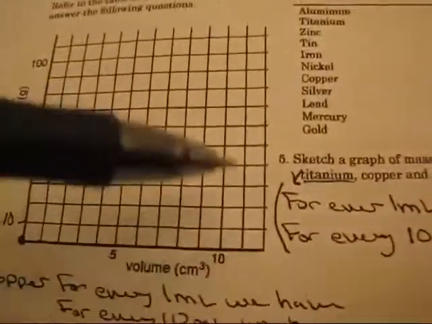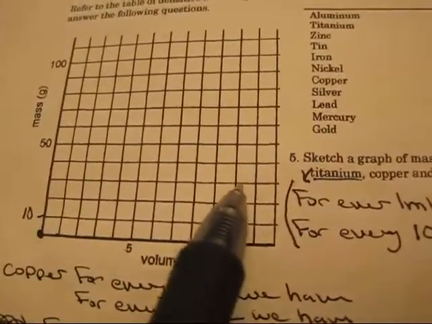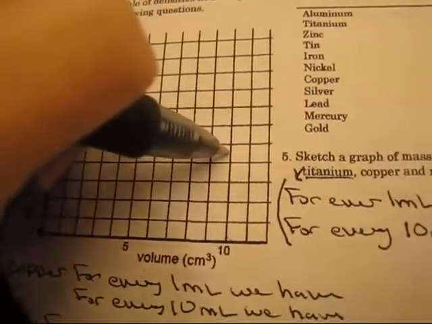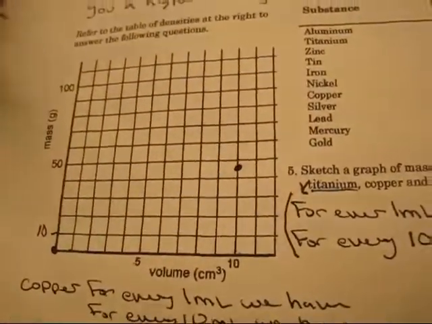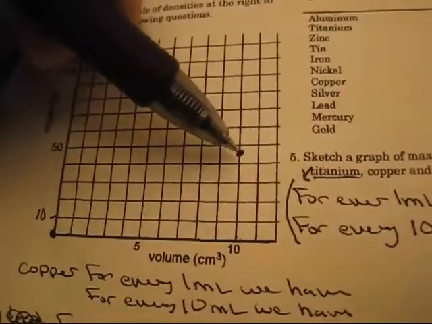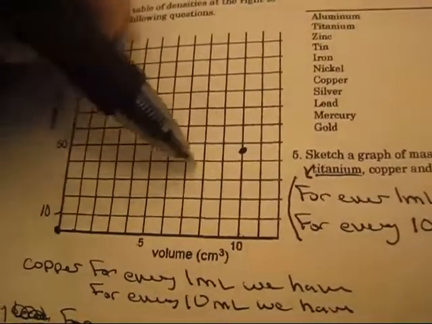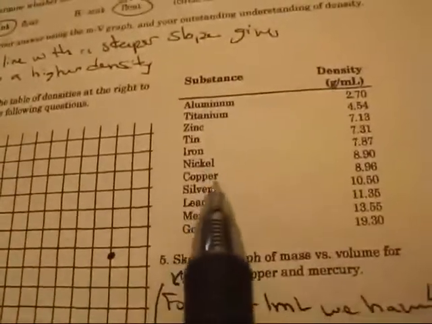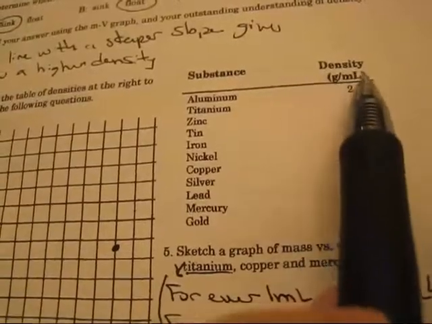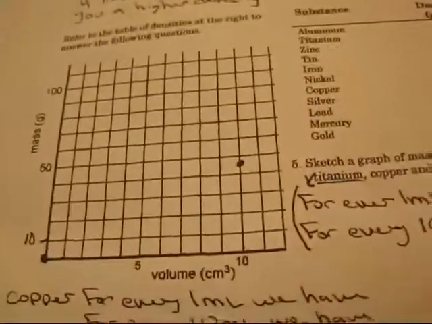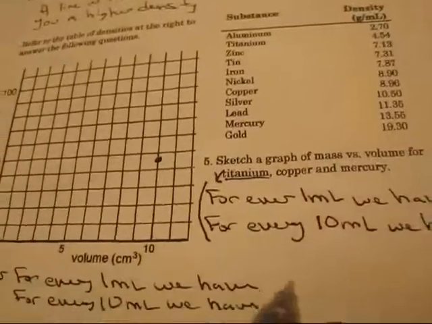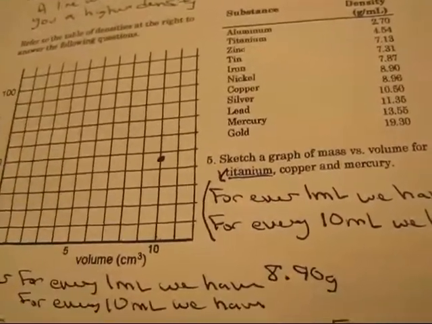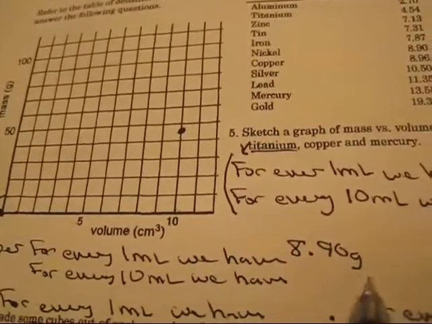We take our 10, which is here, and we take our 45, 10, 20, 30, 45 right here. And that would be a nice point. So I want you to take a ruler and connect this with that right there. Now for copper, our density is 8.96 grams for every 1 milliliter. So again, we write for copper, for every 1 milliliter, we have 8.96 grams. And if we were to do for every 10, this would be 10 times greater.